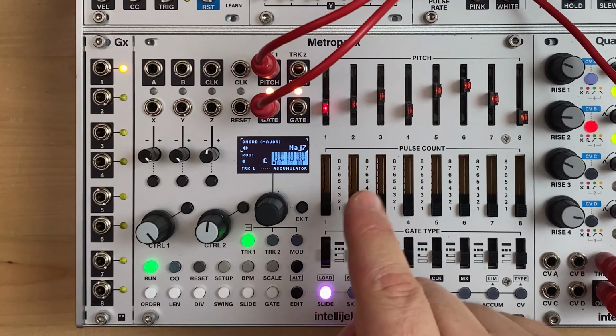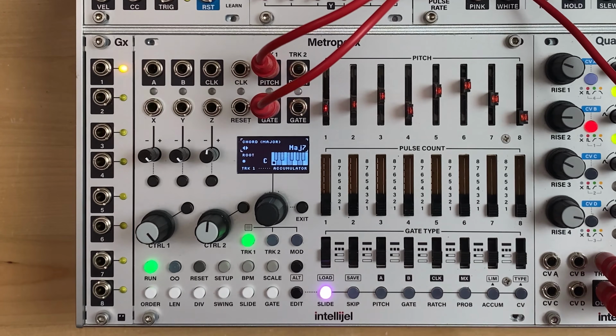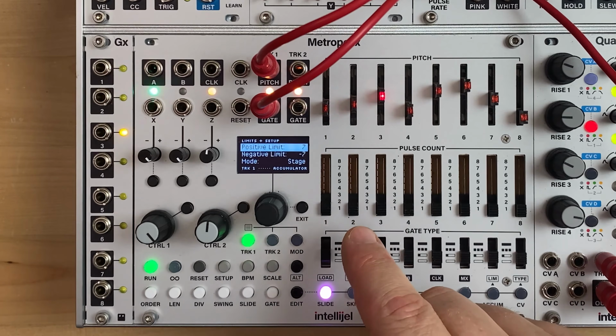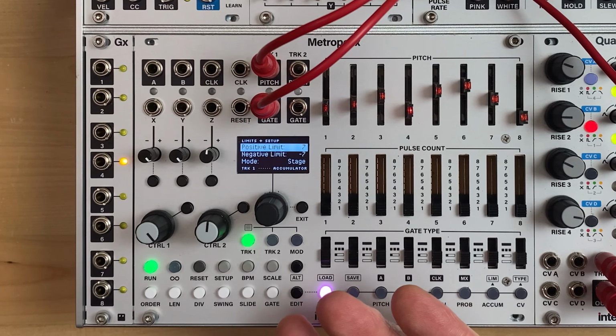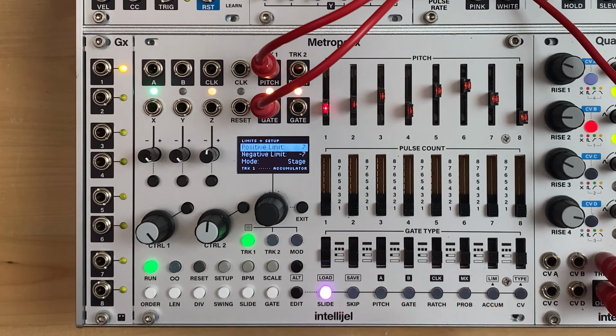The scale right now is the major 7th chord, so it's a 4-note scale. And if we go to our limit menu, you can see that the positive limit is 7, so it goes up 7 degrees and then it resets. That's a pretty useful way to get some more movement out of a simple sequence.